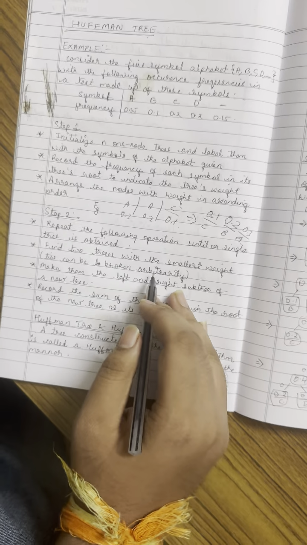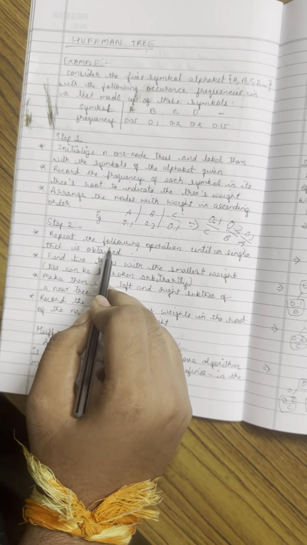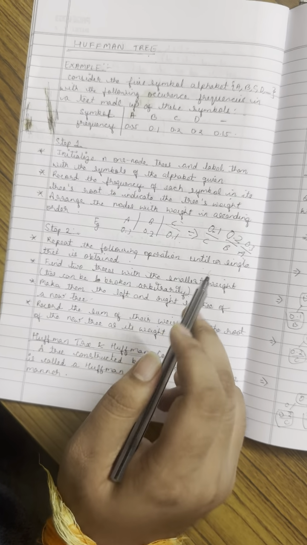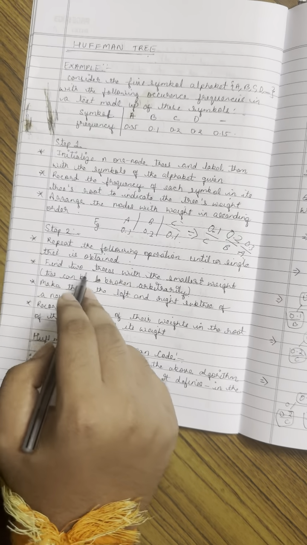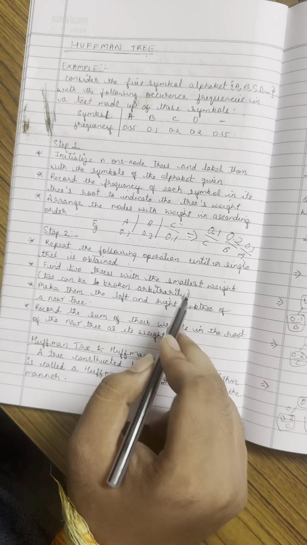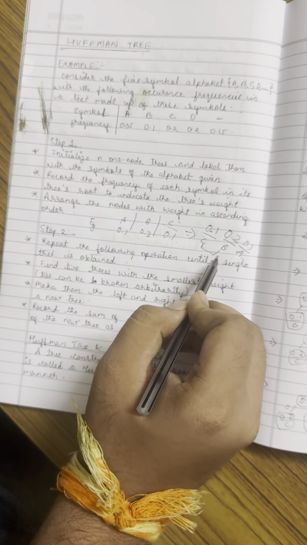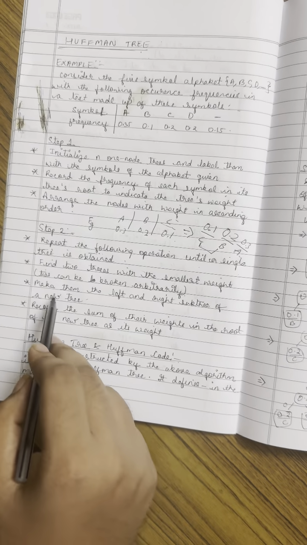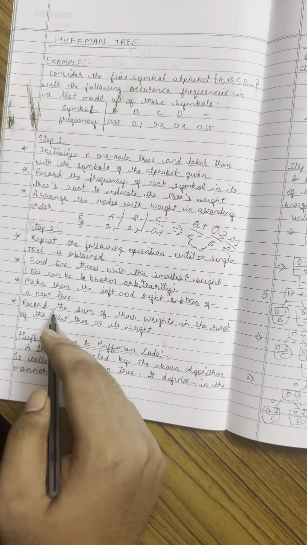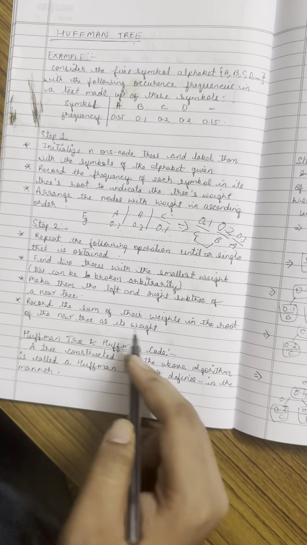Now moving on to the second step. We should repeat the following operation till a single node tree is obtained. The operation is we should find the two smallest weights. For example, in this it is B and C. We should take these and make them a left and right subtree and make them a new tree. After making the new tree, we should record the sum of their weights in the root of the new tree.